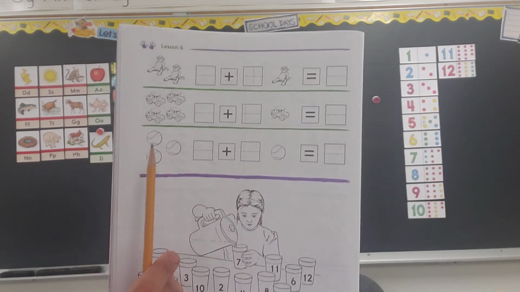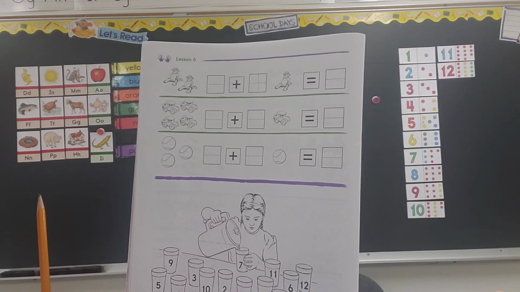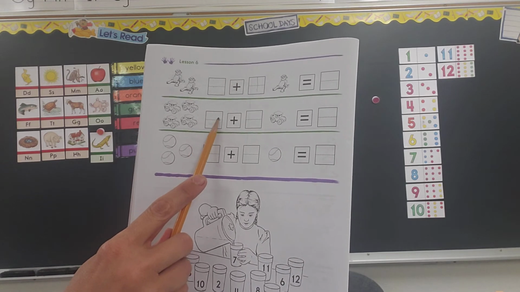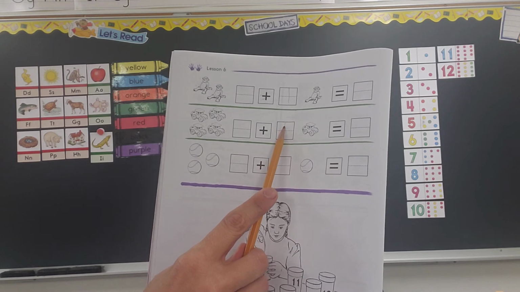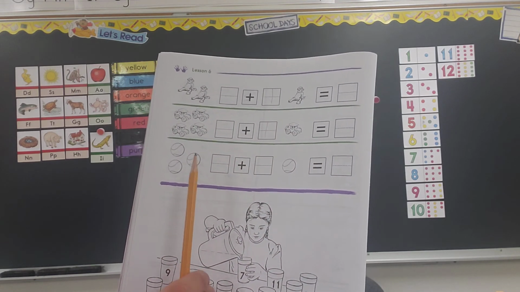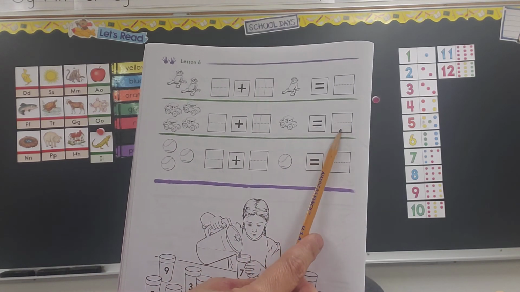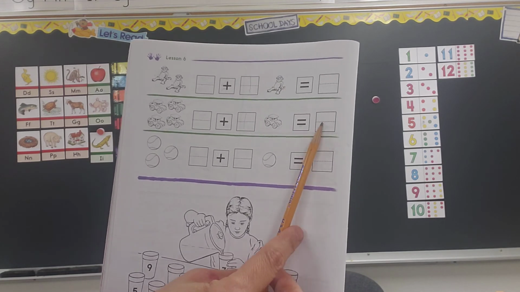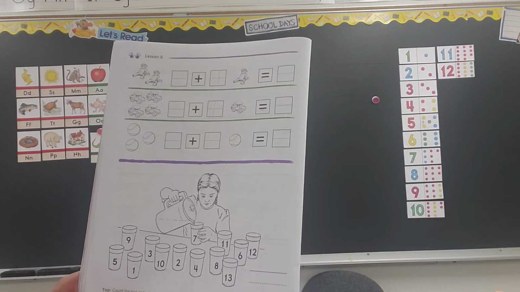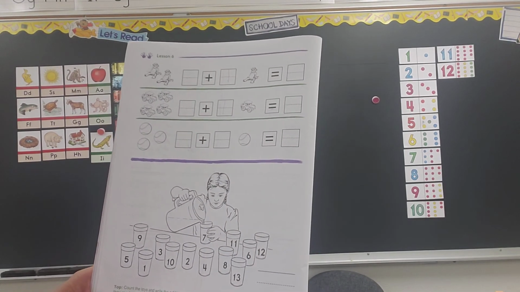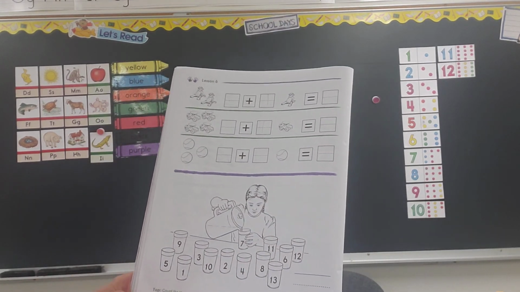Let's go down to the next one. Count how many cars are on this side. 1, 2, 3, 4. So put a 4 in this box. How many cars are on this side? 1, so you put a 1 in this box. And then you have 4 plus 1 equals what? See if you can figure that one out on your own. 4 plus 1. If Grant has 4 toy cars and Jamin gives him 1 more, how many cars would they have in all?